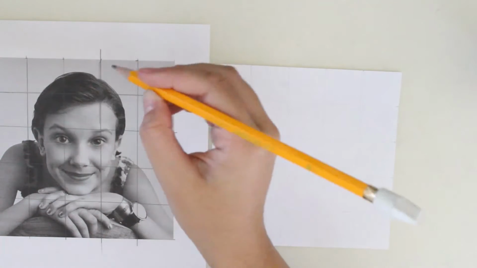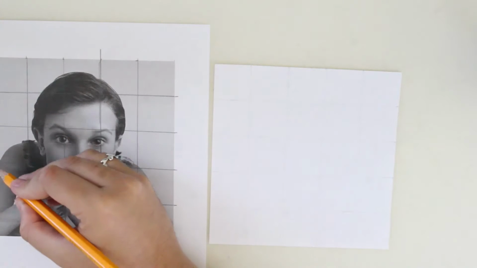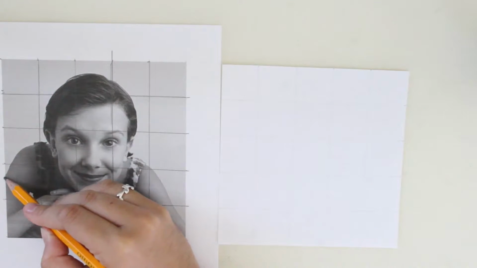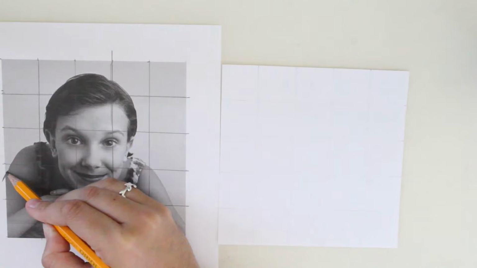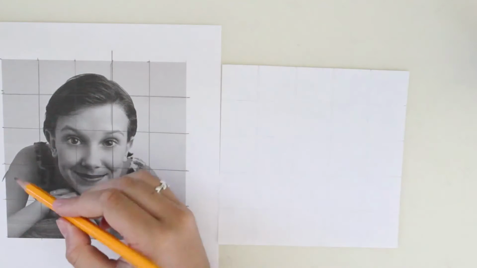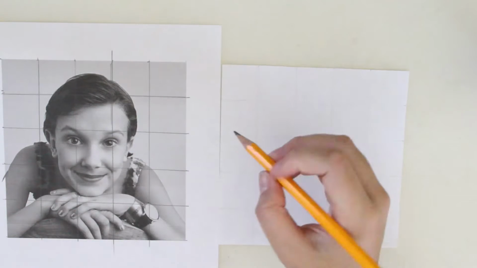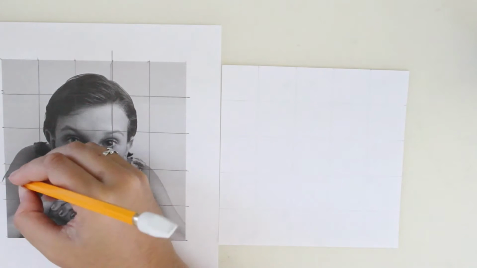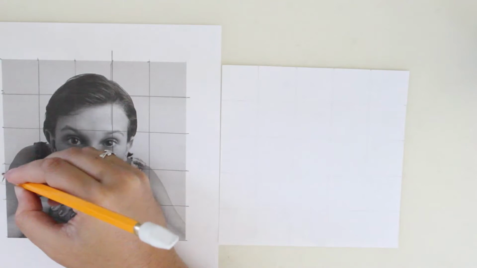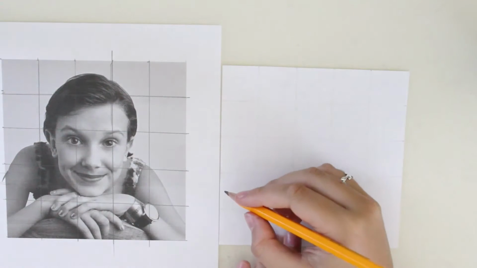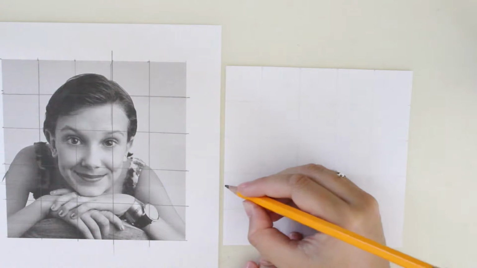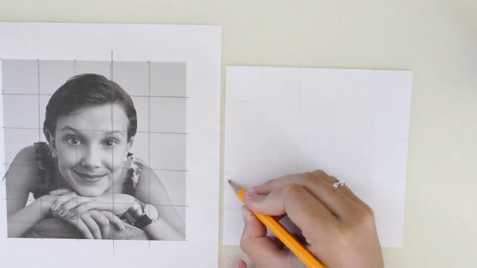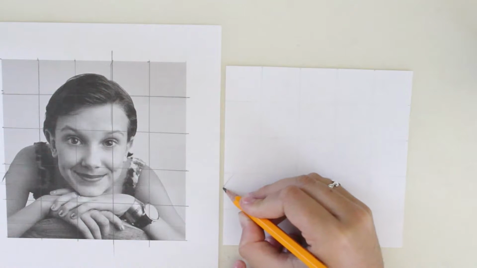So a good place to start is maybe like this one, really, right where her shoulder meets the end of the paper. So this is the second square from the bottom, and you can see it's like more than halfway, but maybe like in between, like 3/4 of a way up this. So that would be around here, and it kind of goes like that.